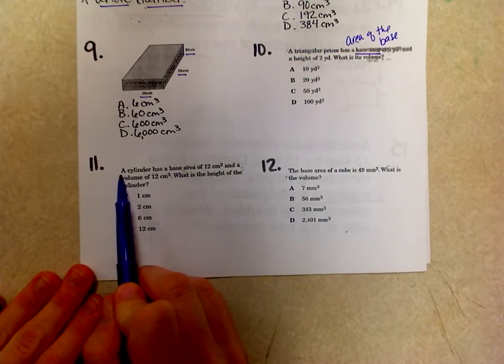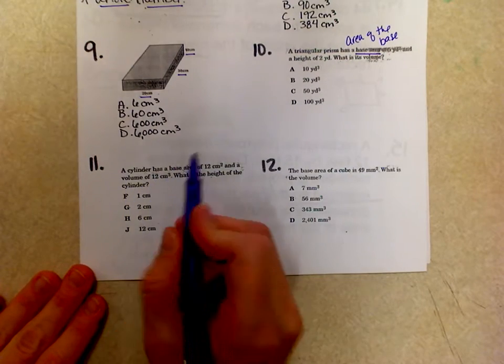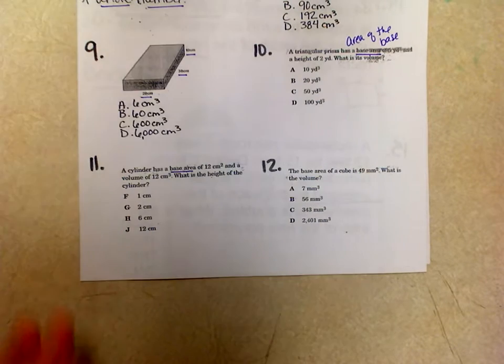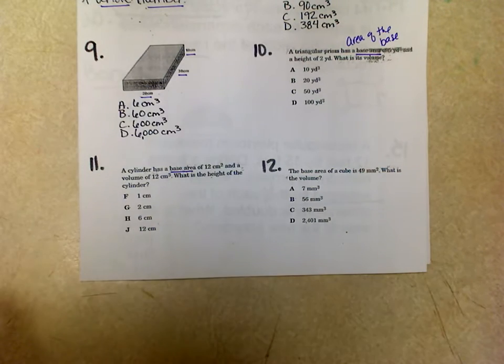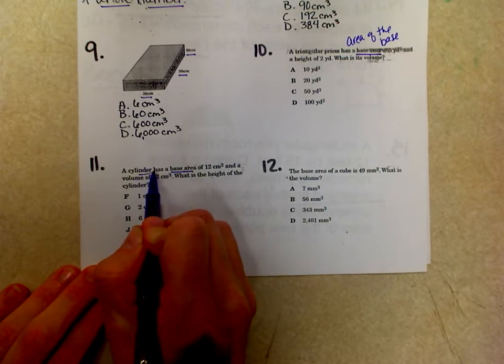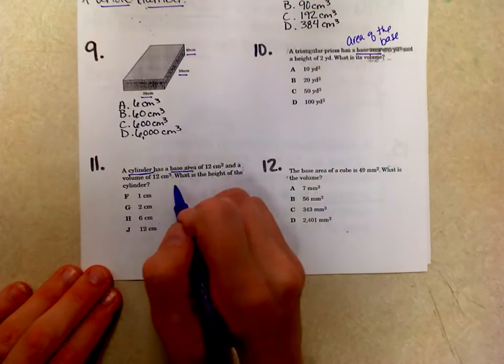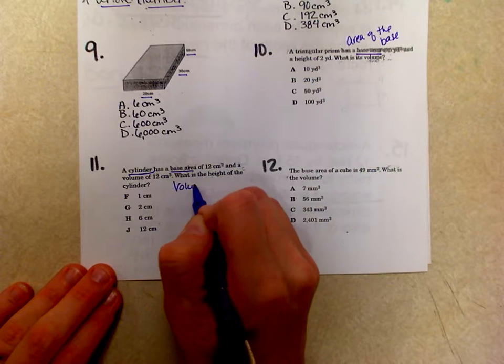Number 11, a cylinder has a base area of 12 centimeters squared and a volume of 12 centimeters cubed. What is the height? Well, if we have a cylinder, figure out what volume of a cylinder is.